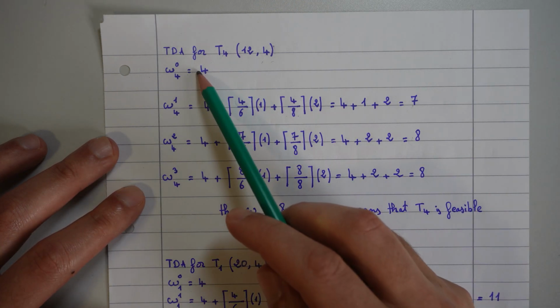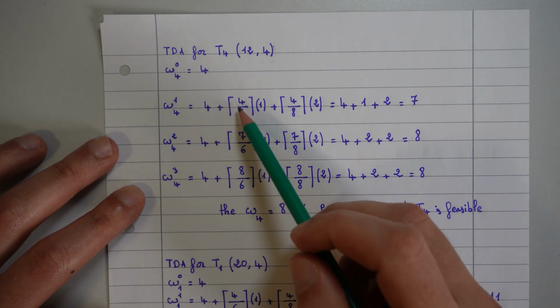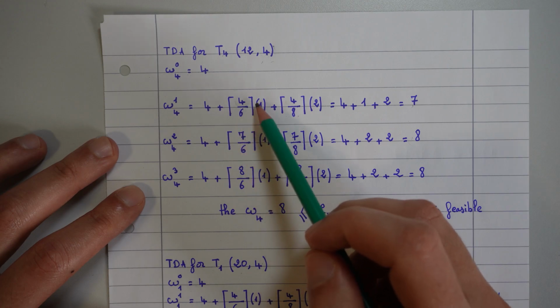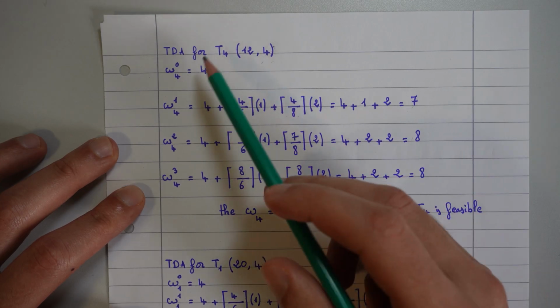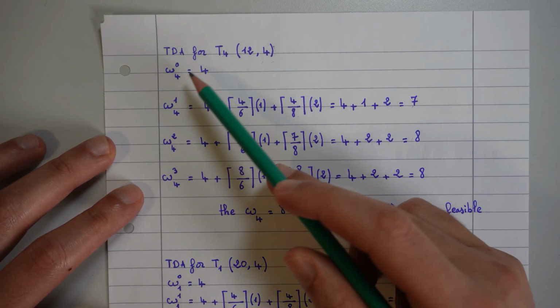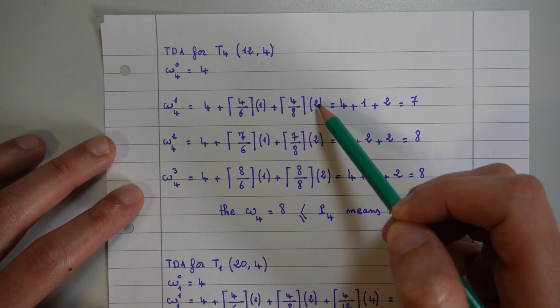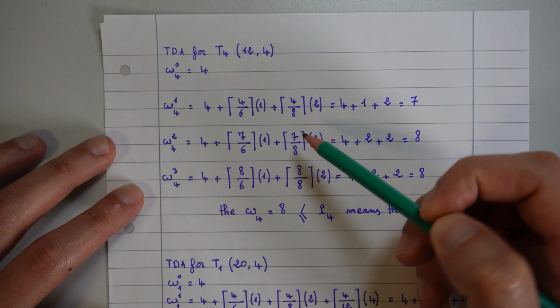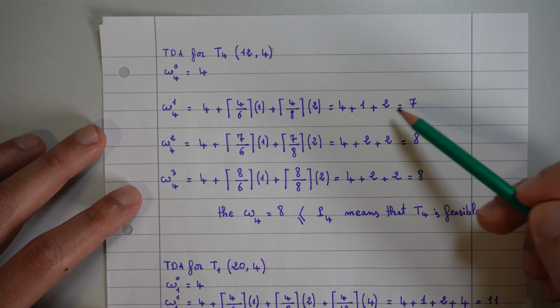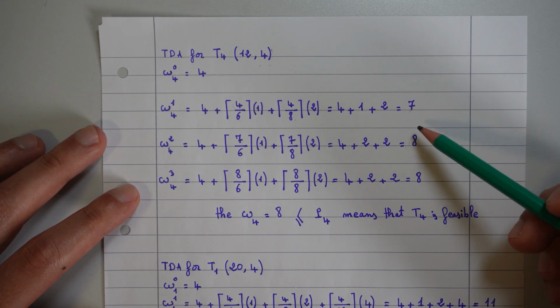So we'll use the previous time demand over task 2 period times task 2 execution time plus the previous time demand over the task 3 period times the task 3 execution time, and this will equal 7.